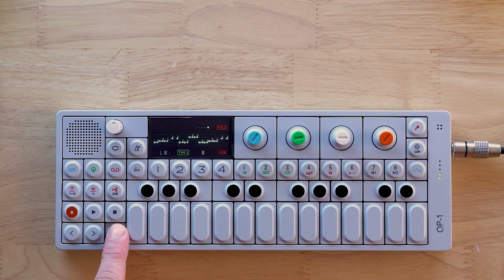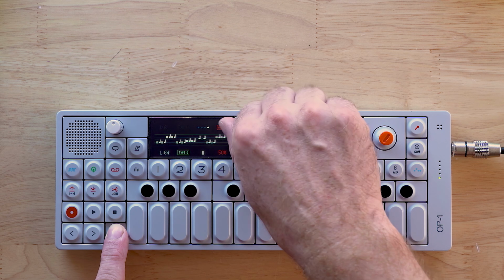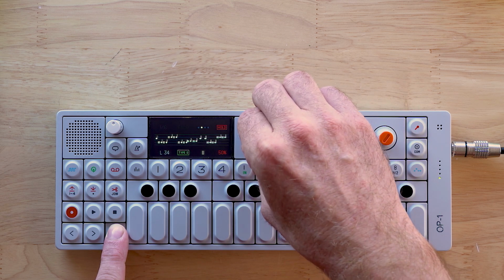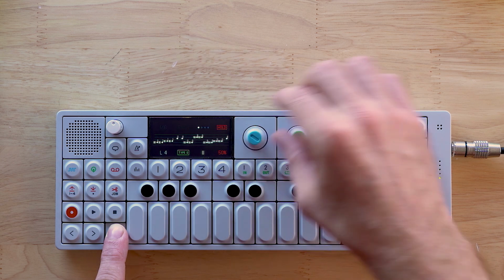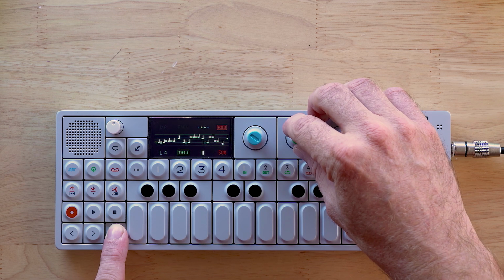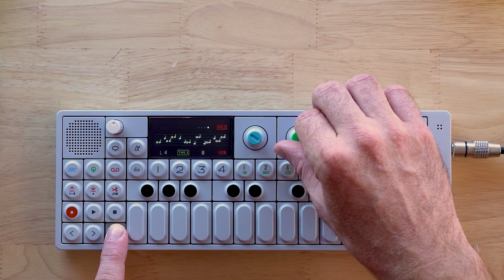Hold we talked about. If you hit Shift, you get access to the bottom row of things. Length. Type is sort of an alternative sequencer that's going to change how the notes are played.